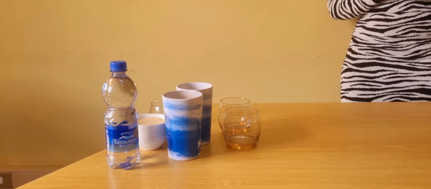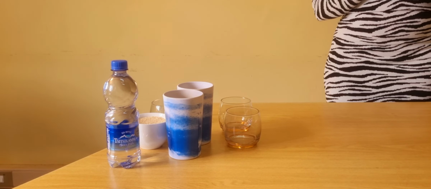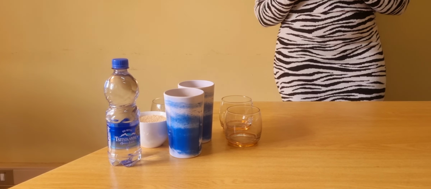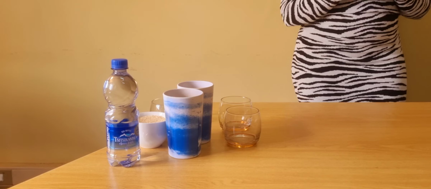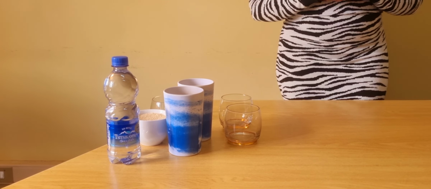We have decanting. Decanting is when you separate a liquid from a solid substance, for example, sand. Separating water from sand, then you'll be using the decanting physical method of separating mixtures from one another.